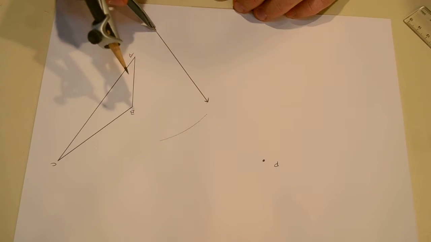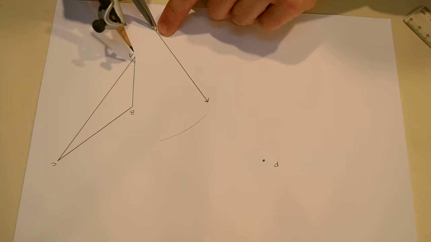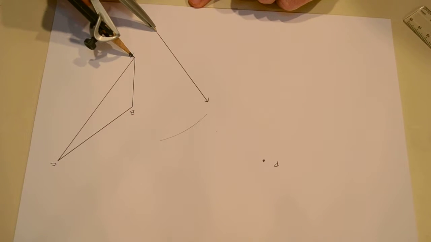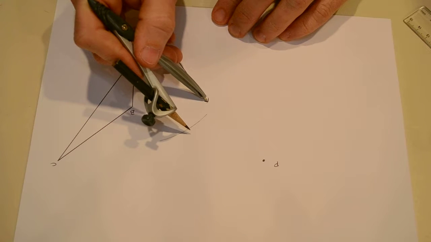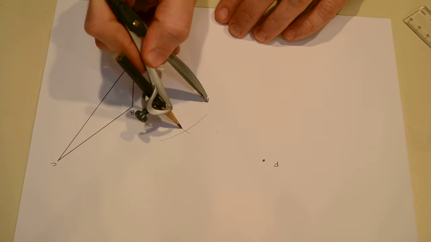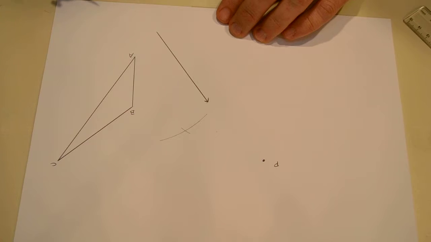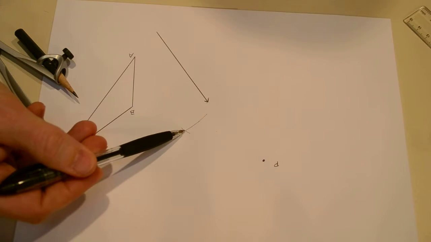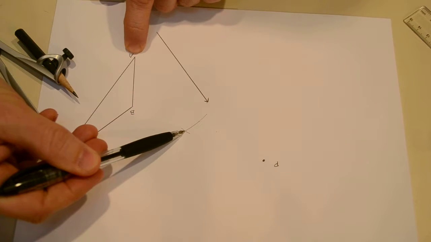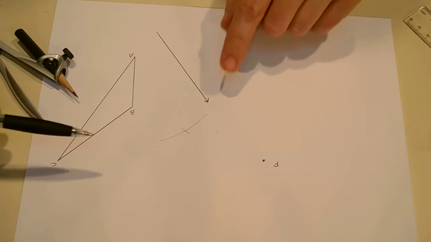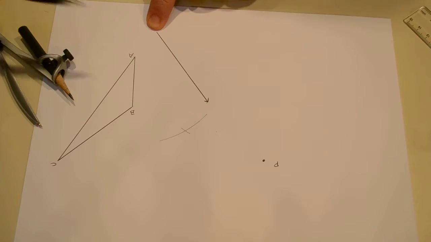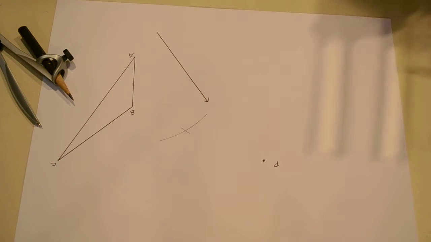Now I'm going to get the left and the right hand sides. So I'm going to measure from the bottom of my vector up to point A, and I'm going to take that distance and bring it up here to the tip of the vector and put a little X with the last mark I just made. So that point is going to guarantee two things: that the distance from there to point A is the same as the length of my vector, and that the distance from the tip of the vector to that intersection is the same as the distance from the bottom of the vector to A. In other words, I've just created a parallelogram.